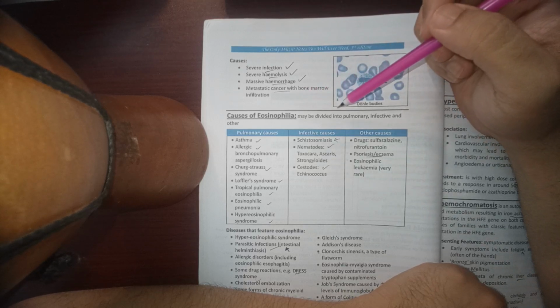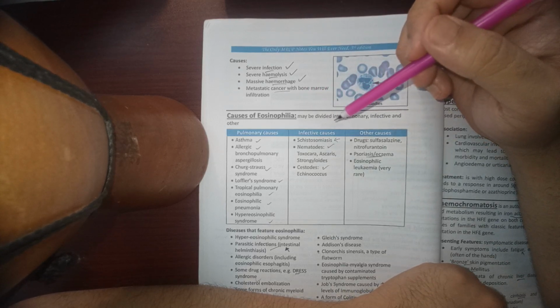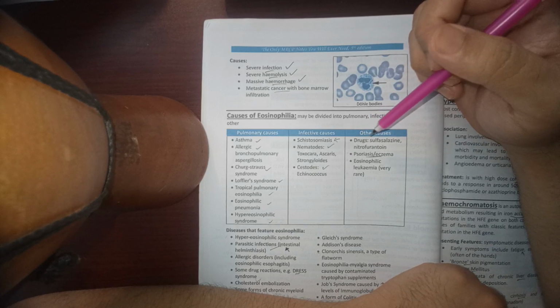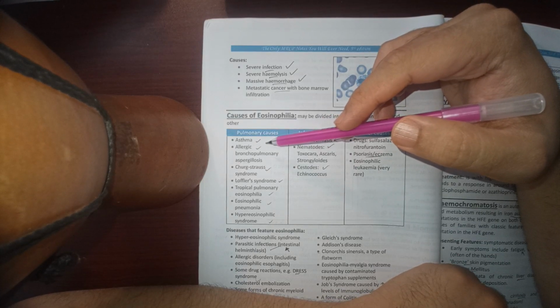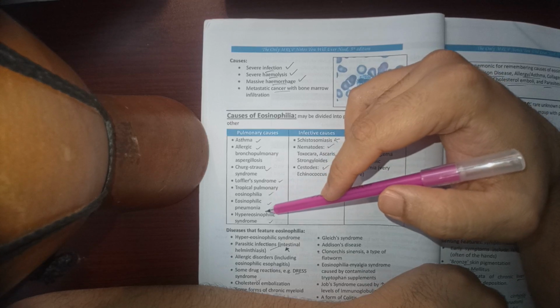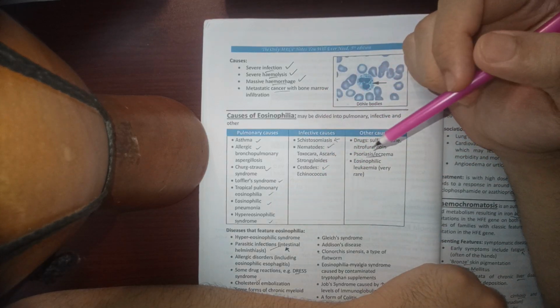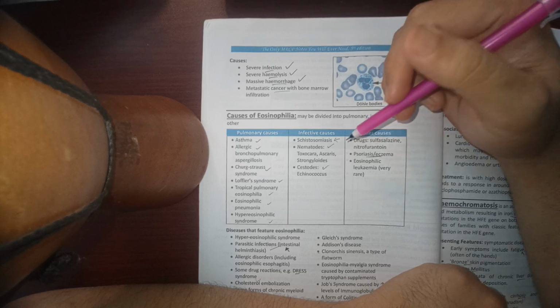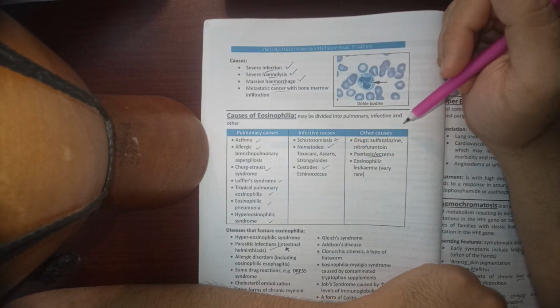Okay, causes of eosinophilia may be divided into pulmonary, infective, and other causes. So three types of causes are there. Pulmonary causes can be asthma, allergic bronchopulmonary aspergillosis, Churg-Strauss syndrome, Loeffler syndrome, tropical pulmonary eosinophilia, pneumonia, hypereosinophilic syndrome. All these things can cause eosinophilia. Infective causes can be schistosomiasis, nematodes, Toxocara, Ascaris, Strongyloides, and Echinococcus. Other causes can be sulfasalazine, nitrofurantoin, psoriasis, eosinophilic leukemia, all these.